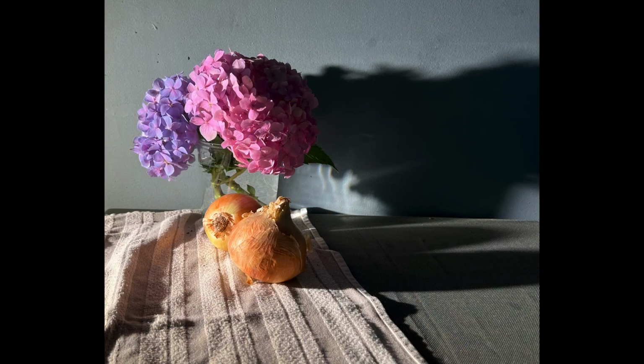And then let's say we crop it like this. Now the right-hand edges of the hydrangea and the onion are lost. Now we're thinking big value masses, big shapes, and the engagement of those shapes on your canvas or your paper, on your picture plane. And you can see that we're moving away from subject matter, just some objects on a desk, and we're starting to think about enhancing the idea of design. And that is central to composition.